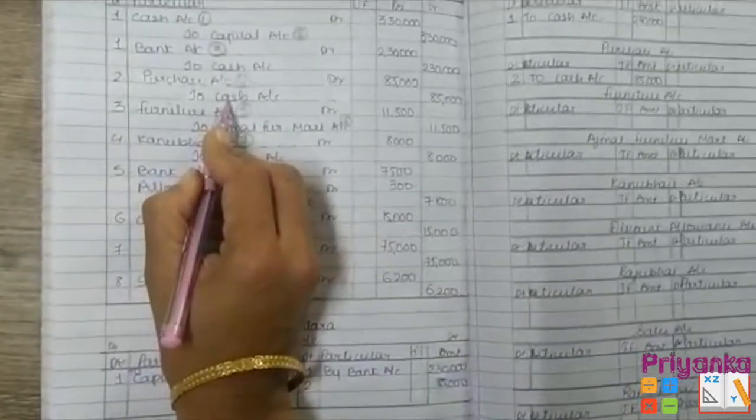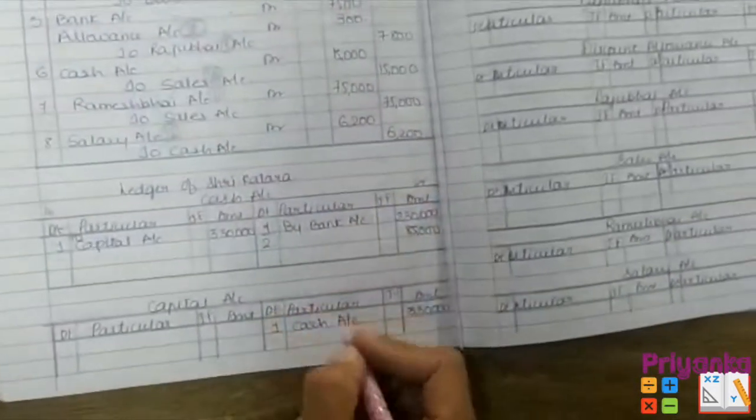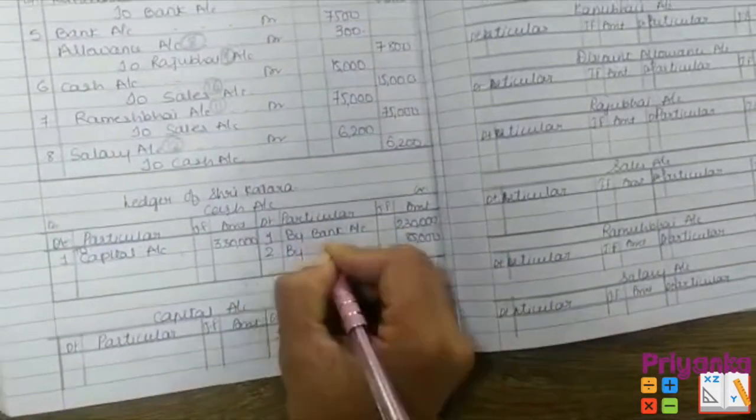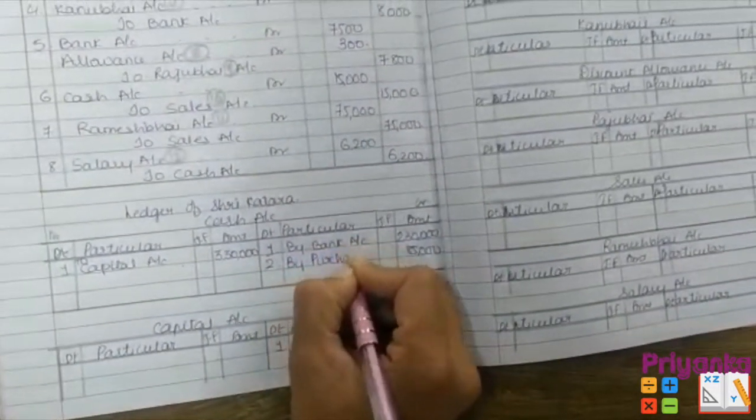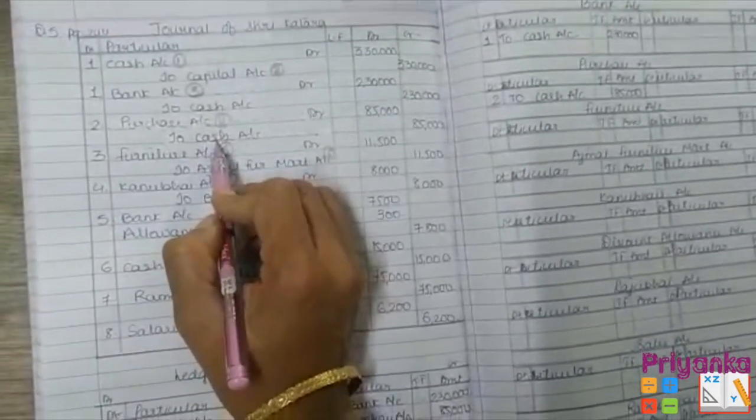तो cash account के credit side आओ, write down 2 and write down the amount. The side where the cash account you can see. And now write down in the particular the opposite one that is purchase. By purchase account. Next, here I finished the 6th line.